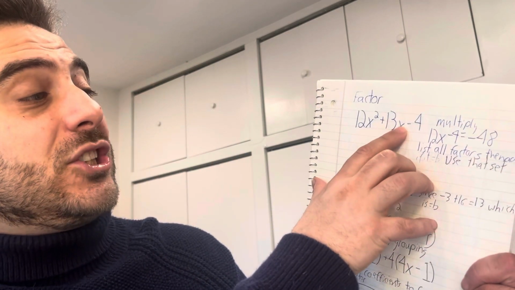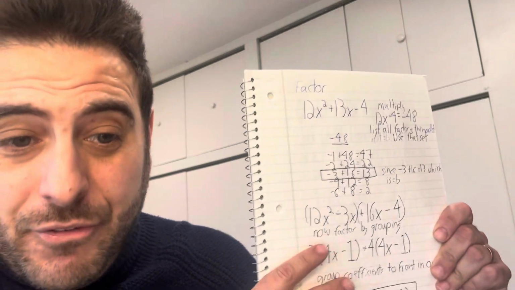The factors of 12 are 1, 2, 3, 4, 6, and 12. For 13, it's just 1 and 13, since that's a prime number. It's not looking good. And for negative 4, we have 1, 2, and 4. Unfortunately, none of those numbers have a common factor that's greater than 1 that would make our problem simpler. So we just have to stick with the problem we have, 12x squared plus 13x minus 4.